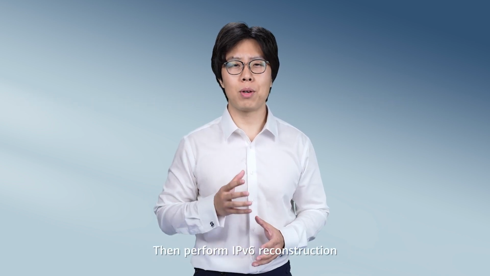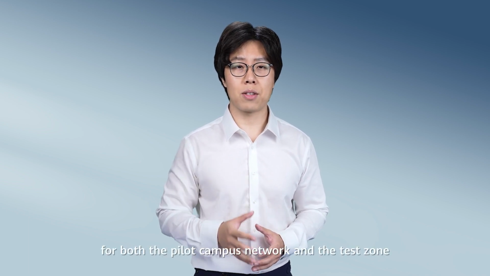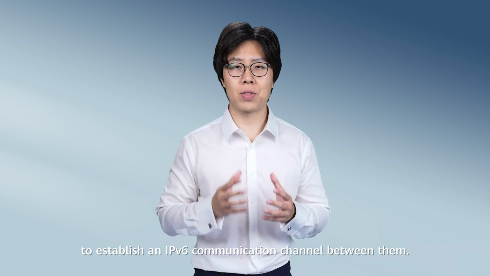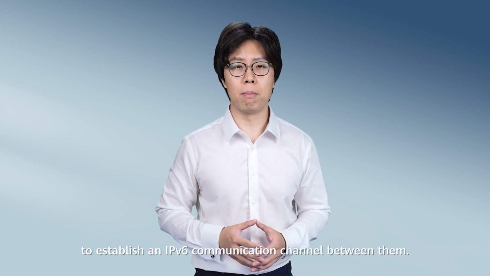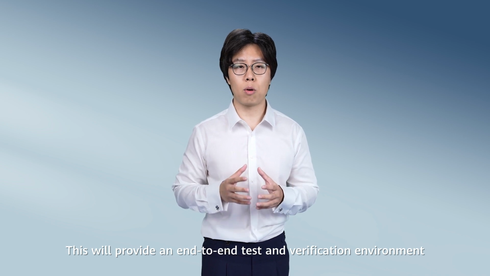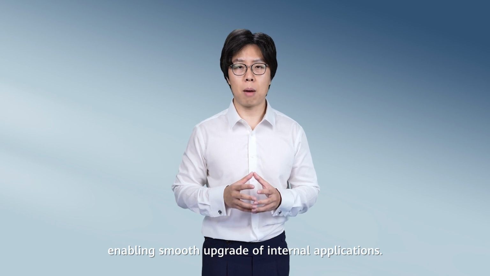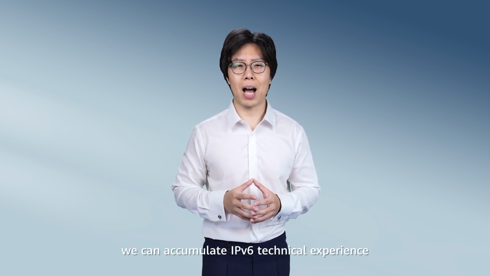Then perform IPv6 reconstruction for both the pilot campus network and the test zone to establish an IPv6 communication channel between them. This will provide an end-to-end test and verification environment for application system reconstruction, enabling smooth upgrade of internal applications. In addition, we can accumulate IPv6 technical experience based on the end-to-end network.